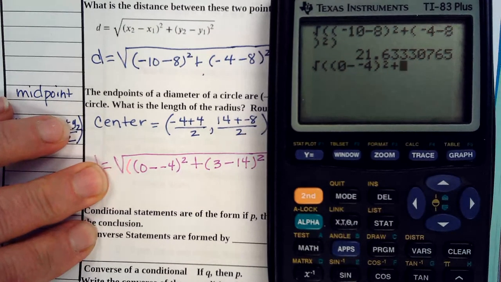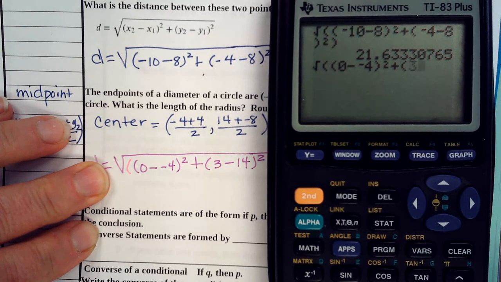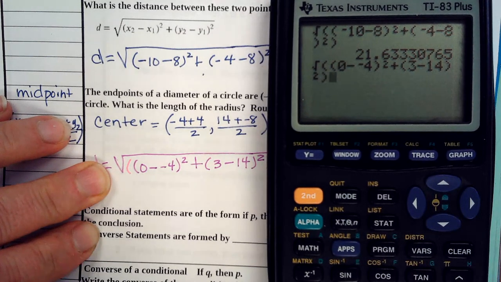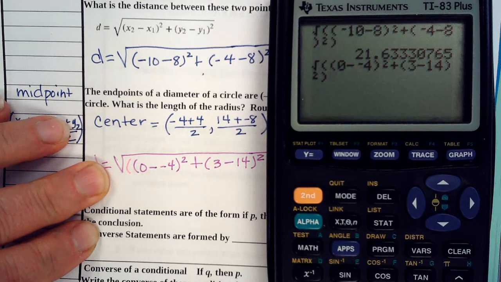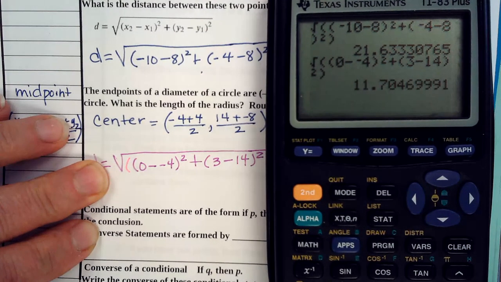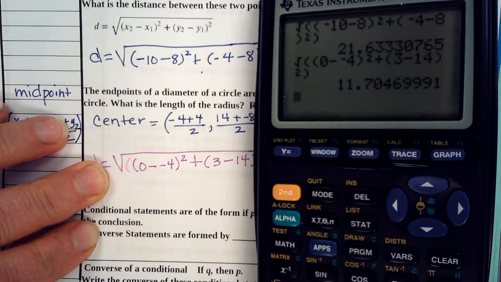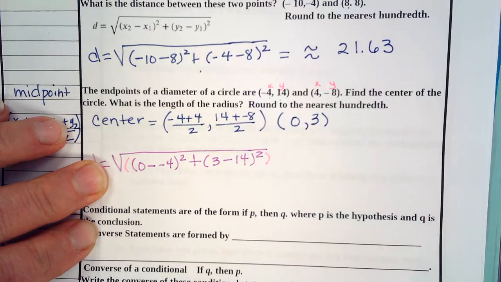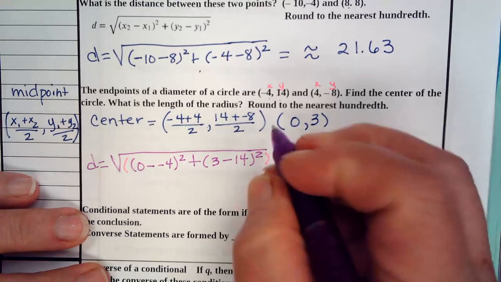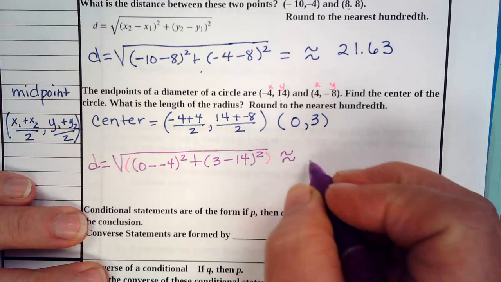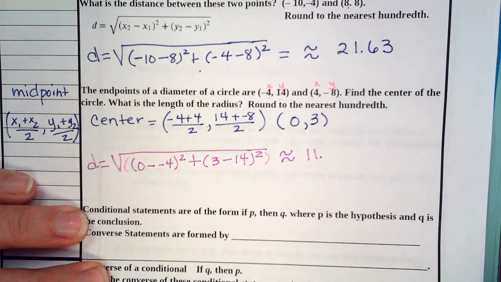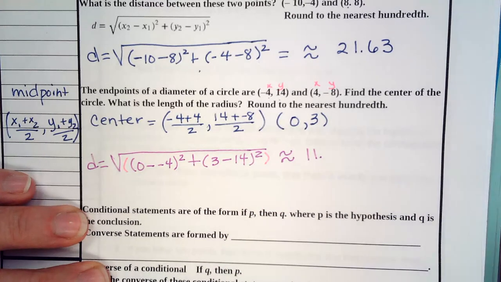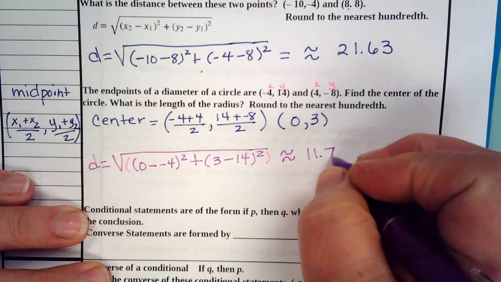Plus, parenthesis, 3 minus 14. Close it, square it. Add that last parenthesis so it's all held together and hit enter. And it tells me 11.704. So if I go to the nearest hundredth, that is approximately 11.70.